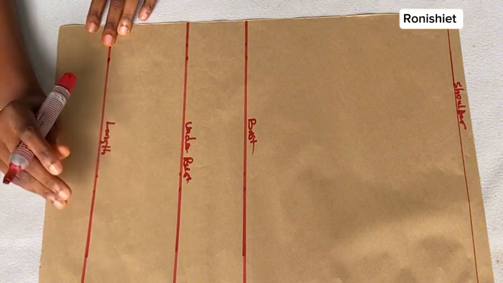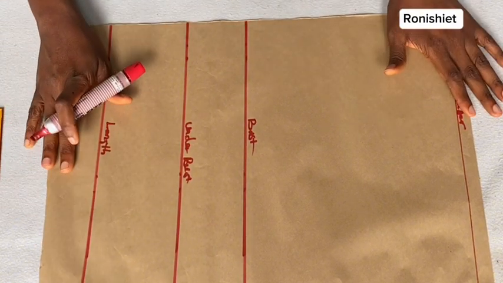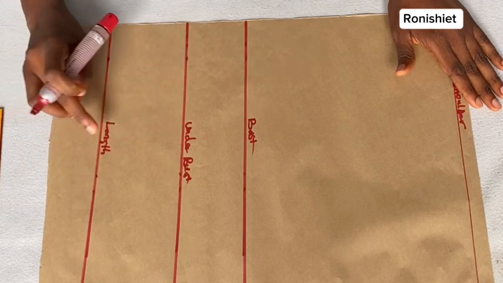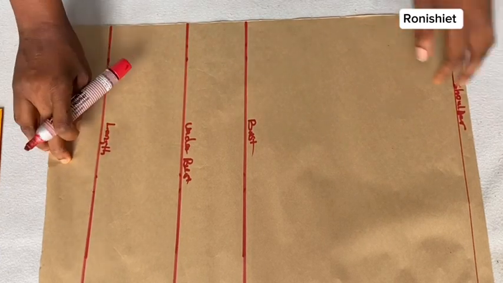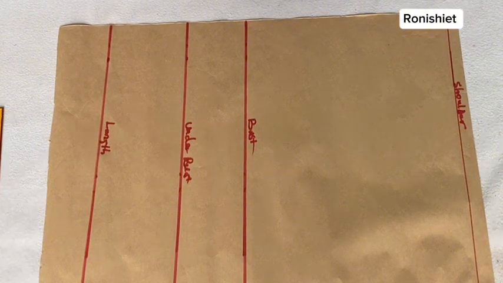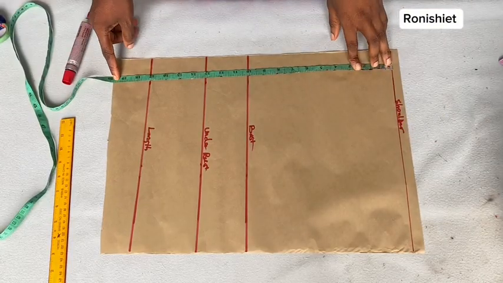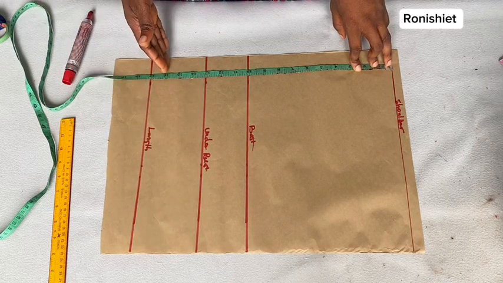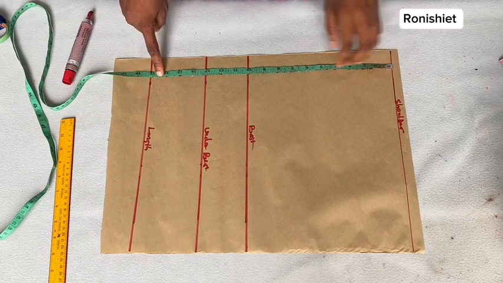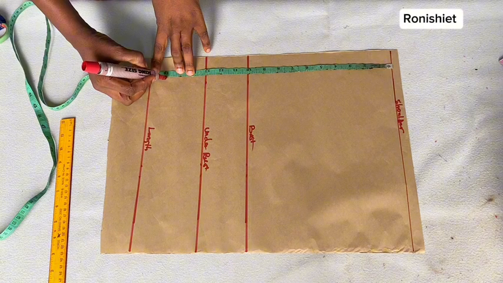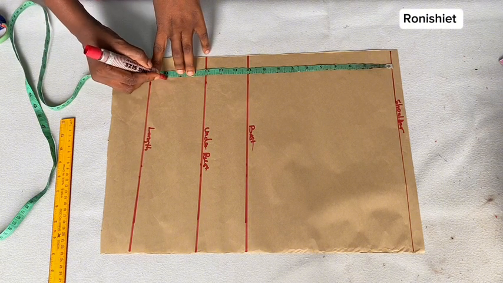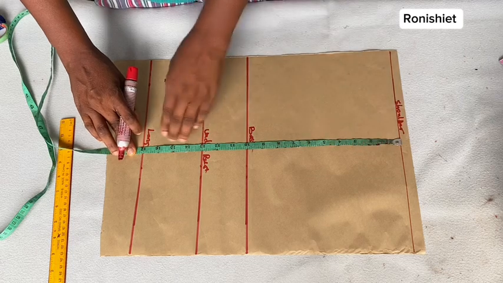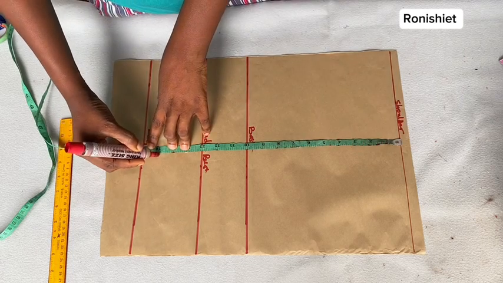I'm still going to go ahead to insert the waist area, since you are drafting a skeleton for either a corset or a bustier. So I'm just going to insert that here. From my shoulder to my waistline is 16 inches, so I'm going to mark out the 16 inches here. I'm just doing this in case you have a style that requires you to insert the waistline. So that's what I'm going to do here.